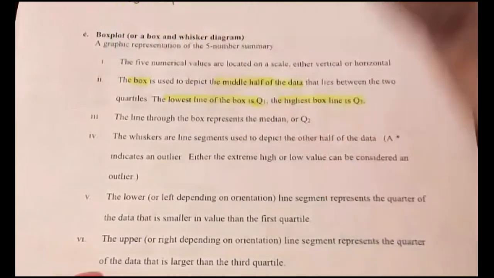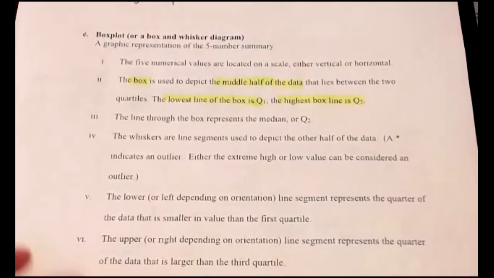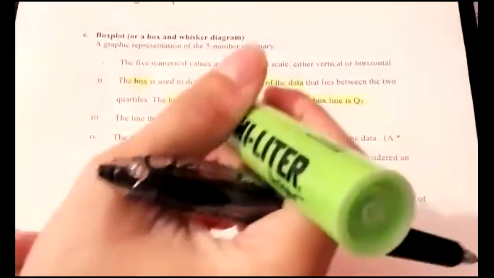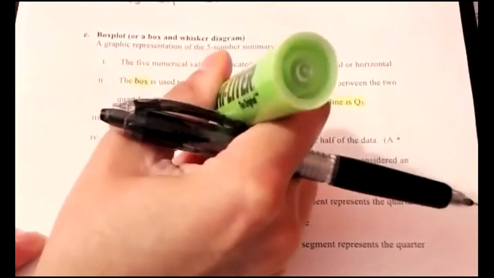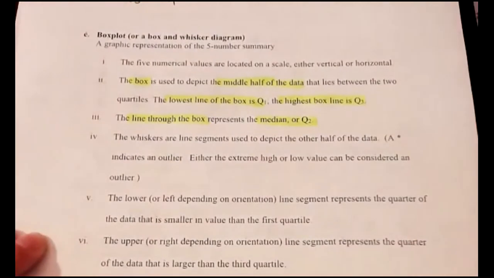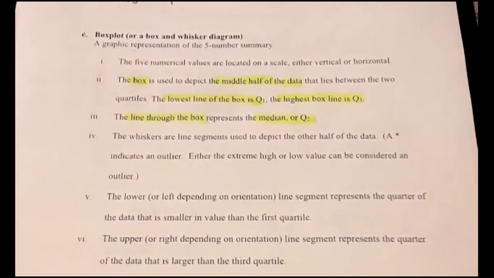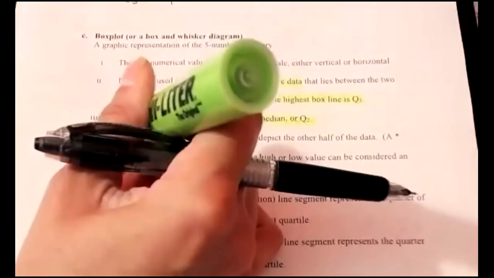The line through the box represents the median, something to keep in mind. The line through the box represents Q2, your median. And then the whiskers, again, I know I'm just saying a bunch of words and it doesn't mean anything yet, just stick with me. The whiskers are line segments used to depict the other half of the data. So these are line segments.